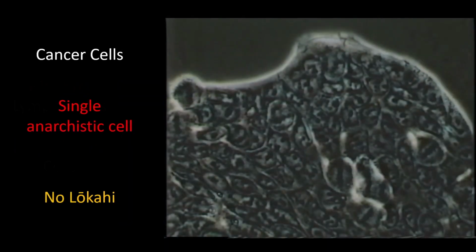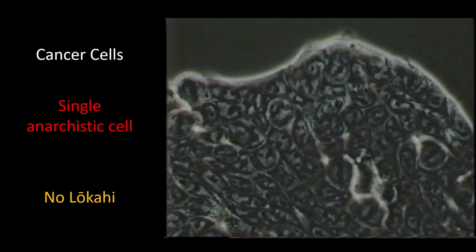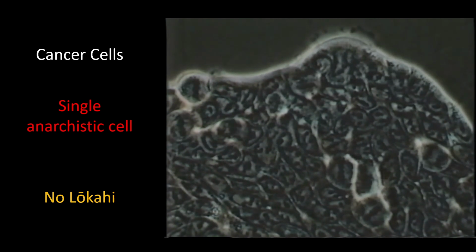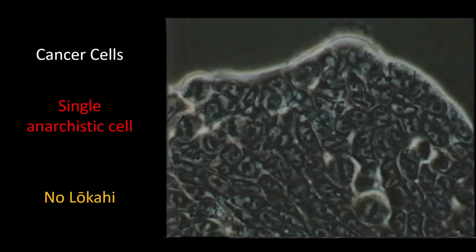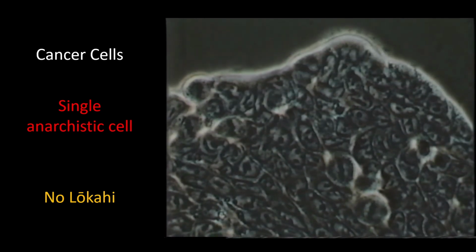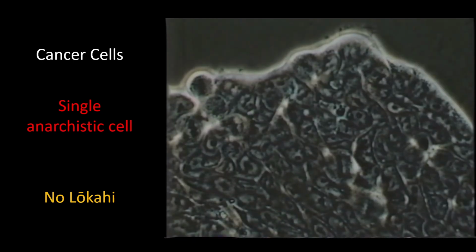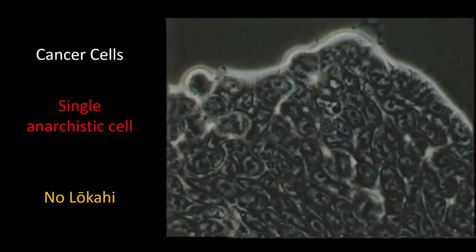Look, this is what happens when things go wrong: cancer cells. Cancer cells are no LUCA, no working together. It only takes a single cell that decides, I'm not going to do the job I'm supposed to do, and I'm just going to divide and divide and divide without being stopped. That's what cancer is. It's anarchism. It's not going with the program. It's not having ALOHA, not having LUCA.